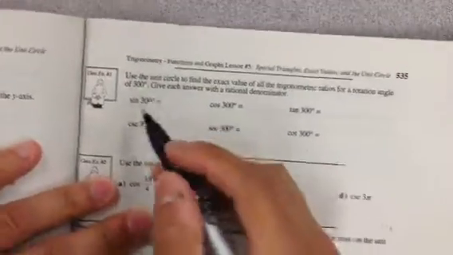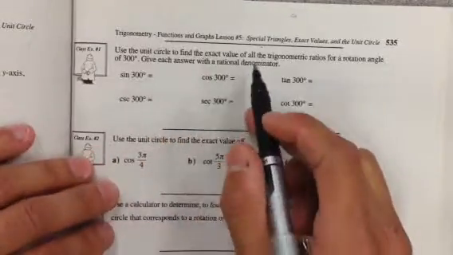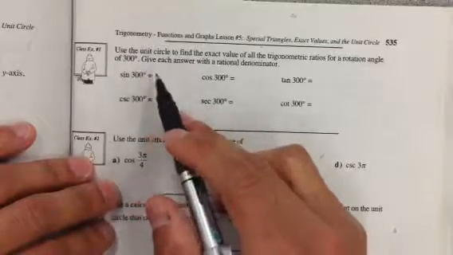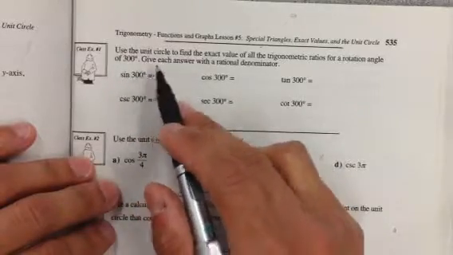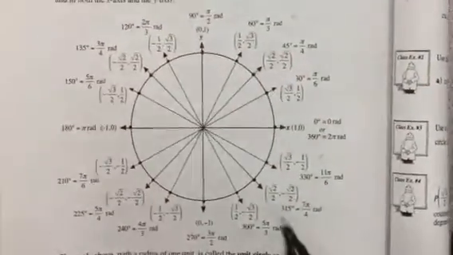If we look at class example number 1, I have sine 300 degrees, and I want to use the unit circle to find the exact value of all the trig ratios for the rotation angle of 300 degrees, and give each answer with a rational denominator. Let's look at sine 300 degrees.